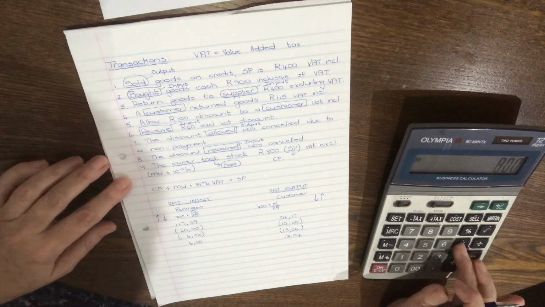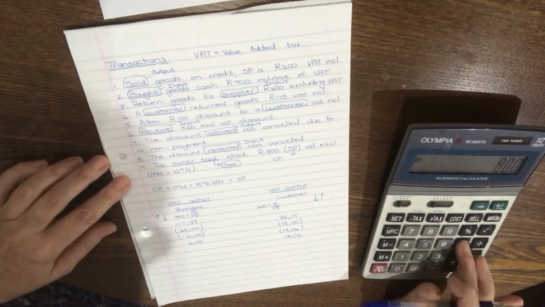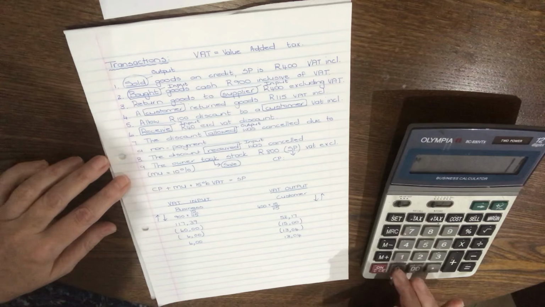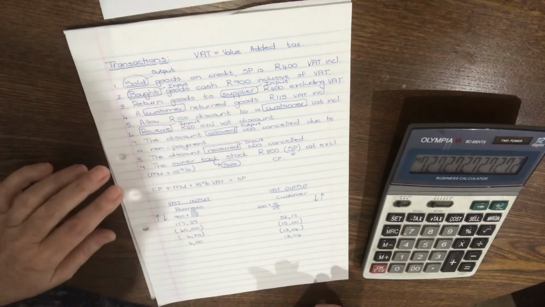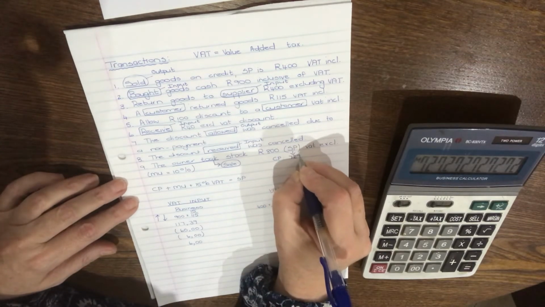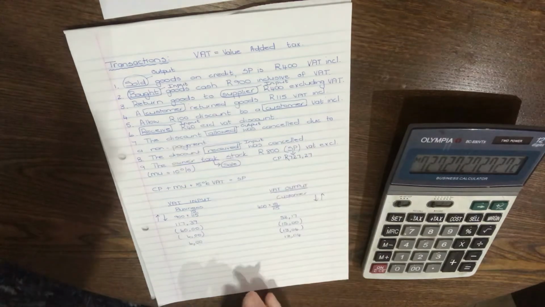We are looking for the cost price of 100. 800 times 100 over 110. So it is 727 Rand and 27 cents. That is the cost price.